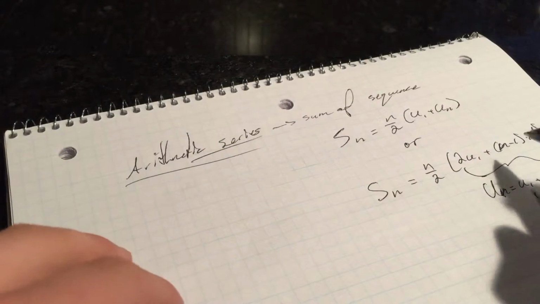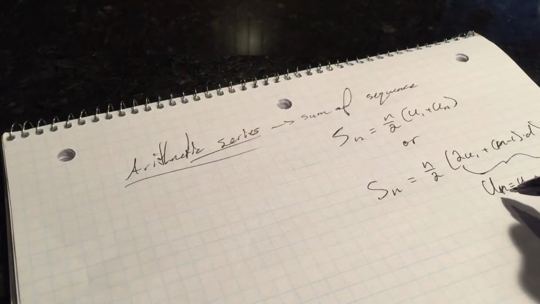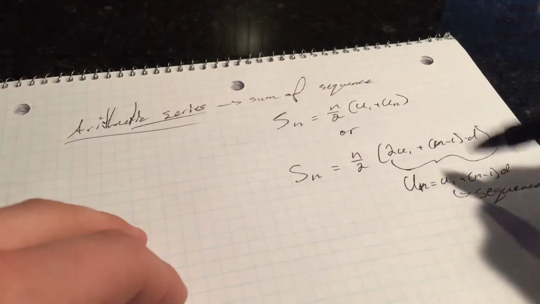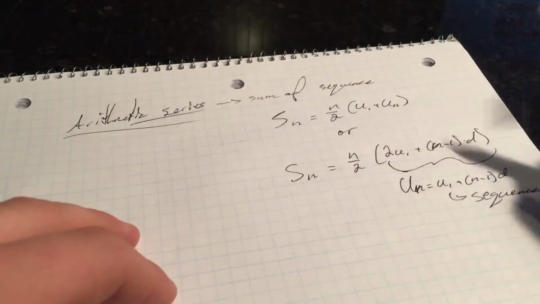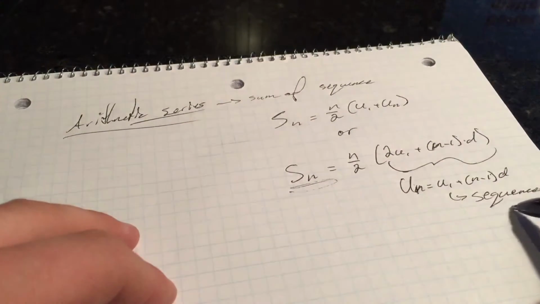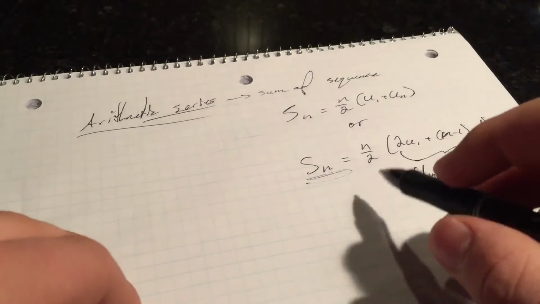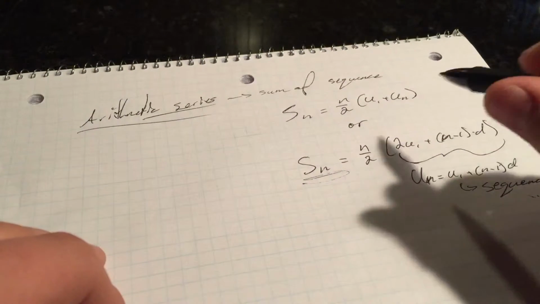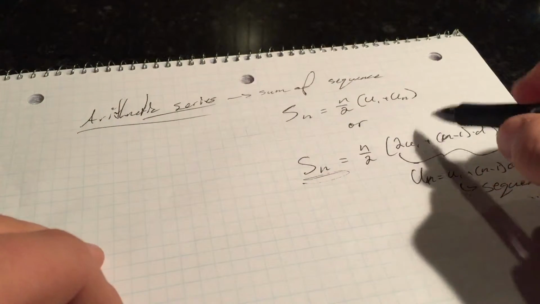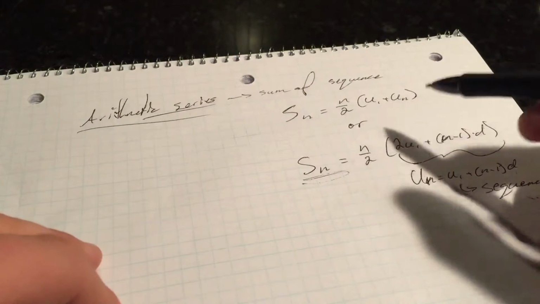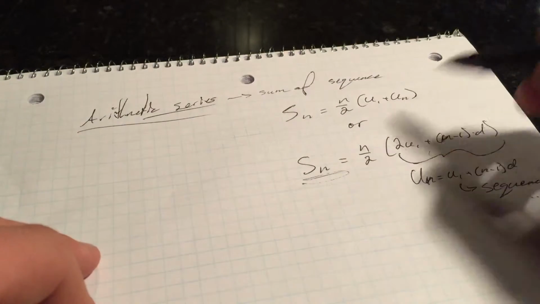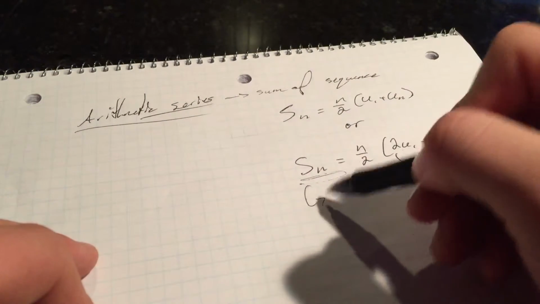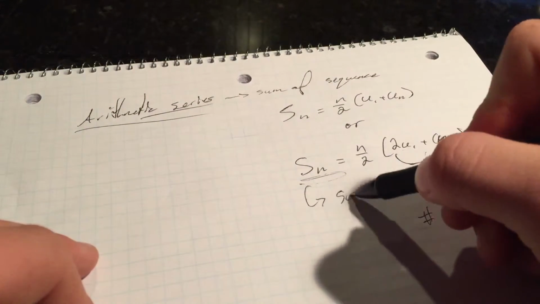So this is just manipulating the equation in order to find the sum of the sequence. Again, d is our common difference, u sub 1 is the first term, n is whatever number term you're talking about, and S sub n is the sum.